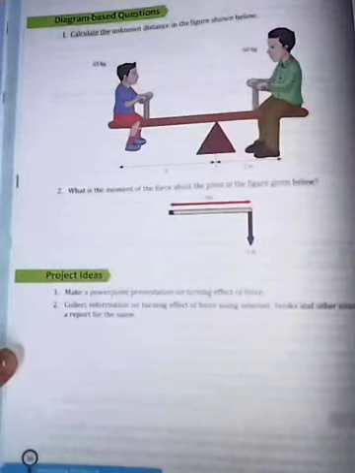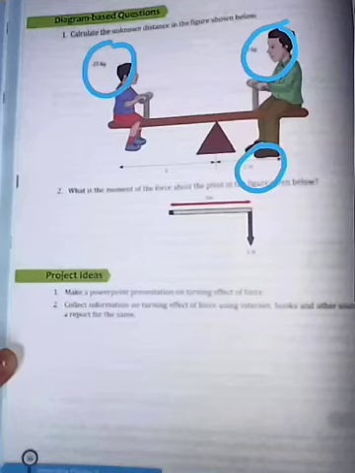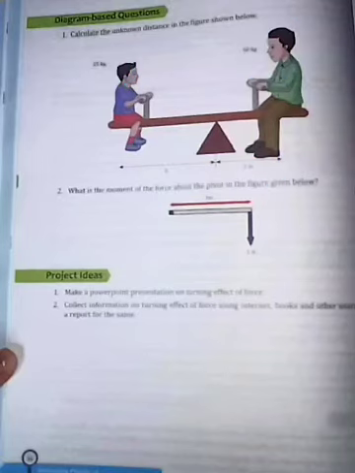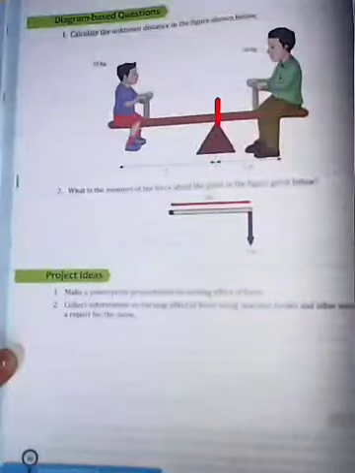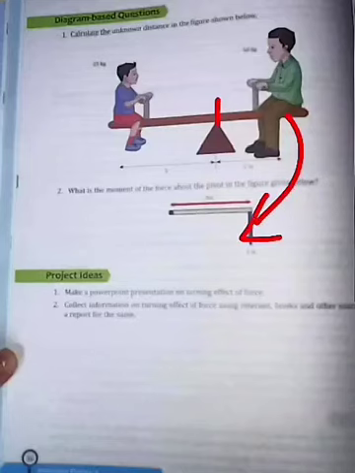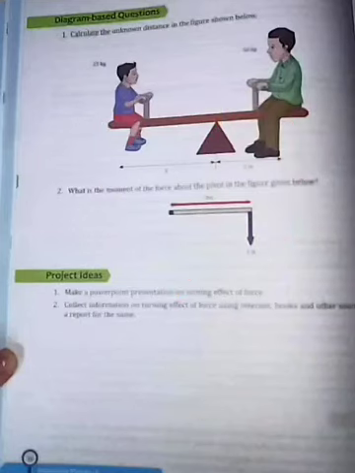Next, a diagram is given. Calculate the unknown distance in the figure shown below. So there are two people here, say father and son. His mass is 50 kg. His mass is 25 kg. This distance is 2. You need to find this distance. I will use the formula of equilibrium. According to the fulcrum, he is going this way, so he is clockwise and he is anti-clockwise. I know that clockwise is equal to anti-clockwise.